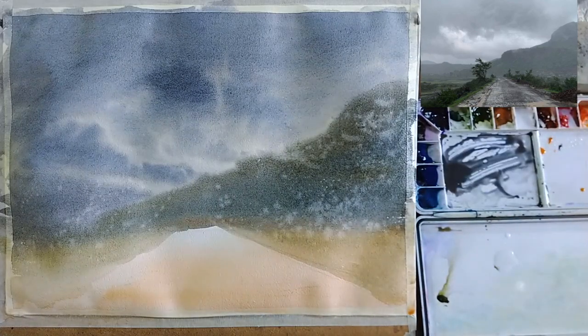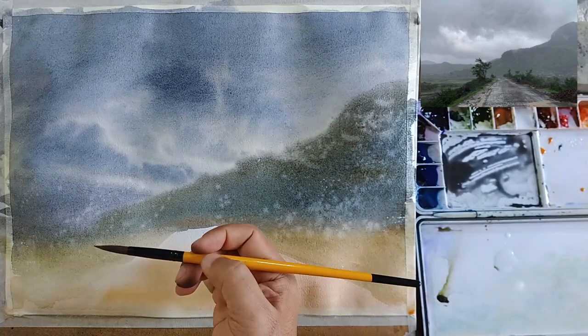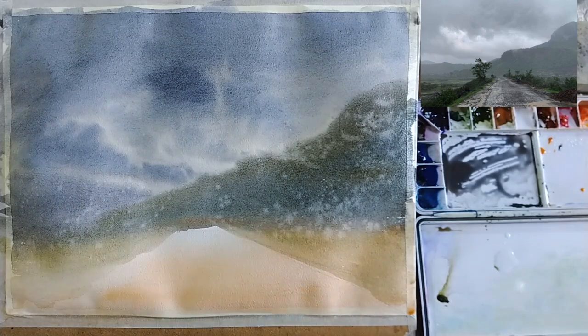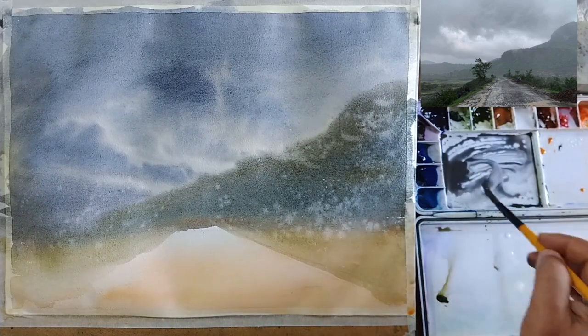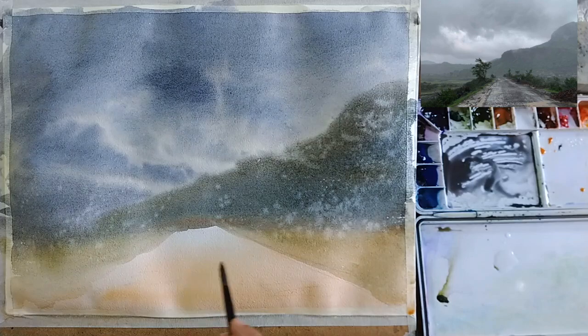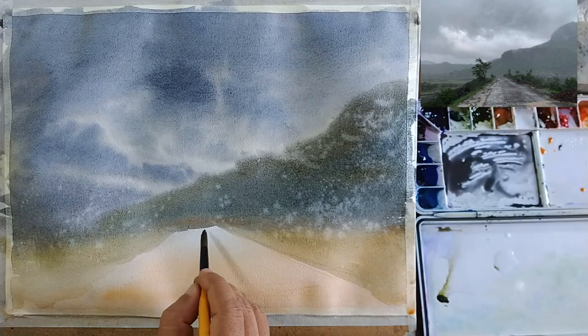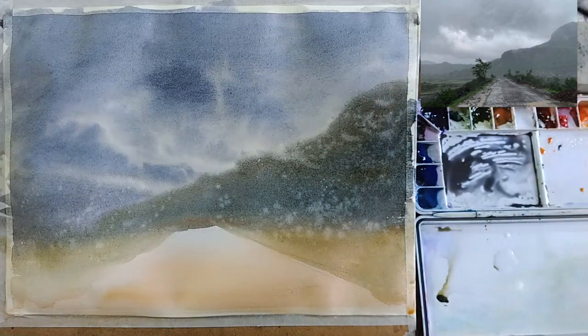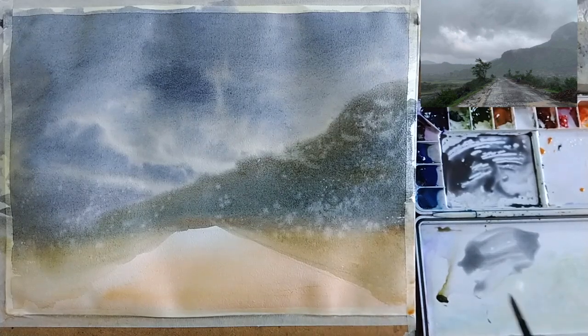Okay, now you see why I wanted... it's very dry, I feel. So, not really sure whether I should try this or not. Let me try. I'm making it a little dilute. Yes.